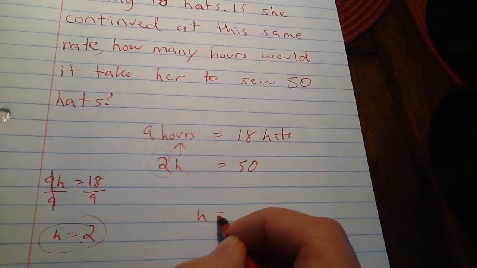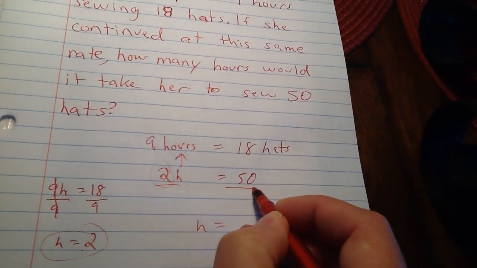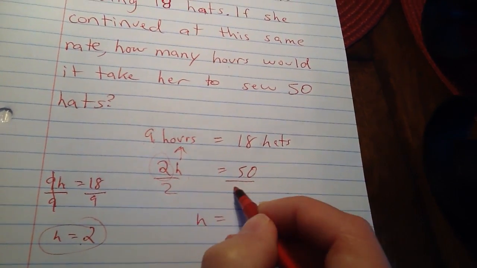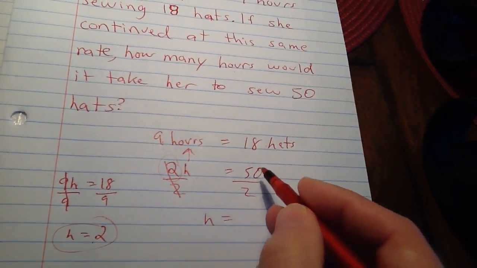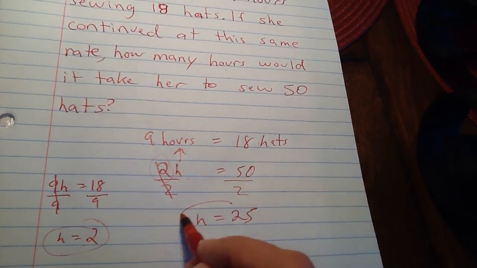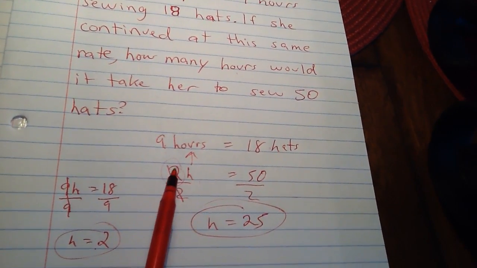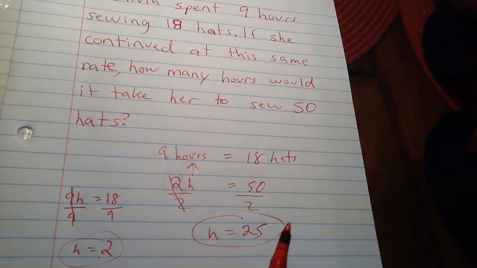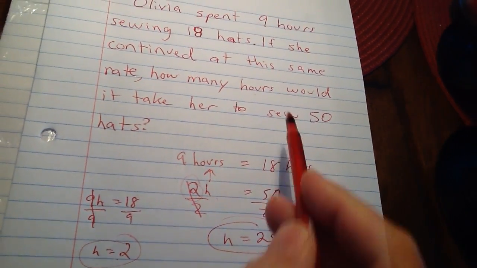So we've got to get h by itself. Same thing here: we divide each side by 2. Cancel. 25 hats. So it's the same rate, which is 2 hats an hour. It's going to take her 25 hours, and that's what we're talking about.